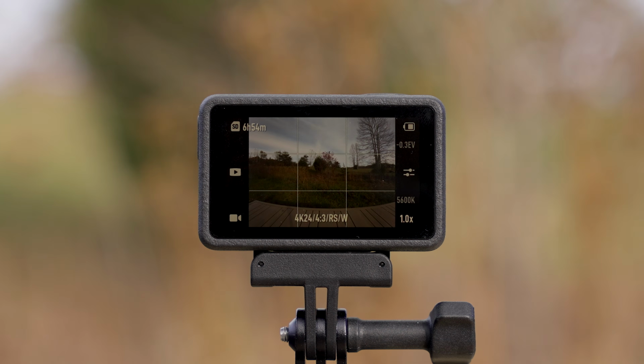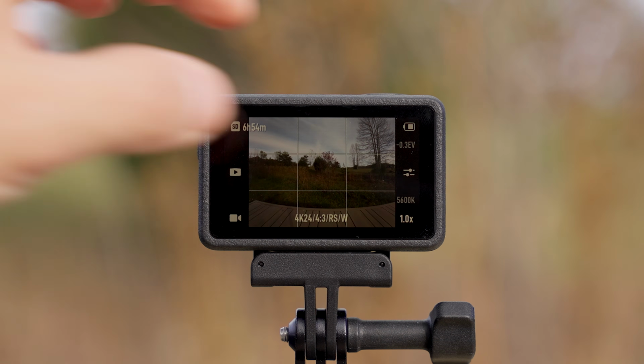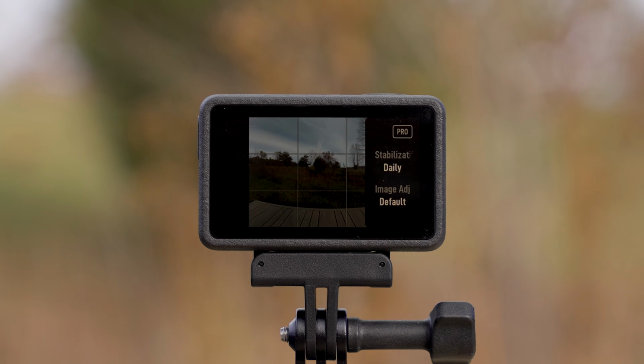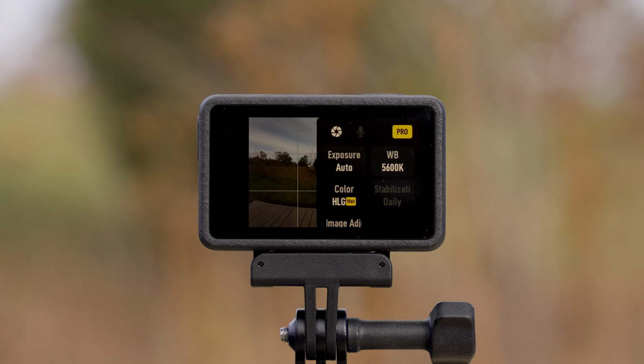So now that we've set those, we want to go over here to the advanced parameters, and we want to make sure, first of all, that it's on Pro. If you don't have it on Pro, you're going to see very few options there. So you definitely want to have it set to Pro. Pro is going to unlock all the secrets that you need here.